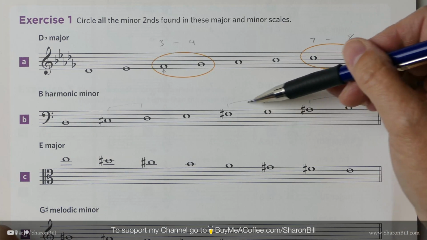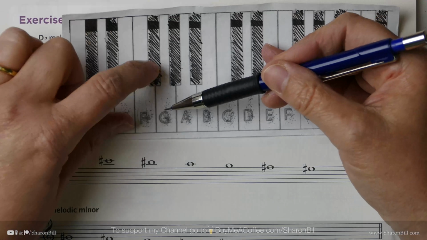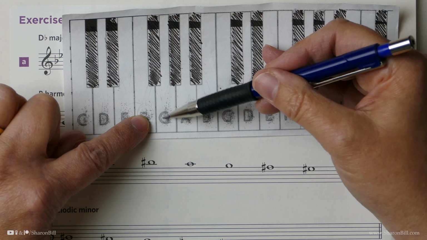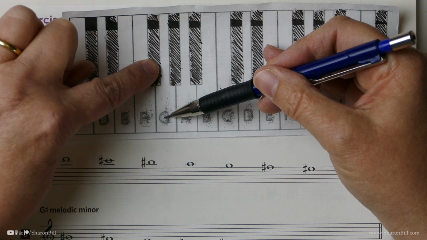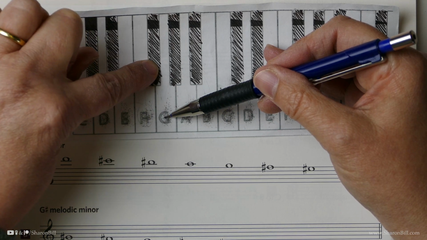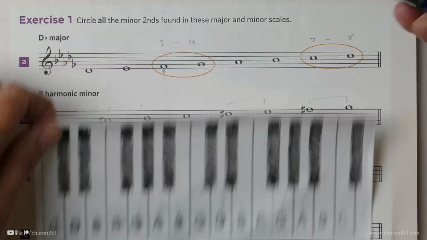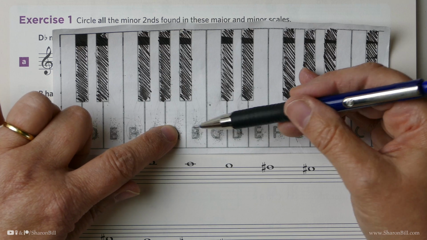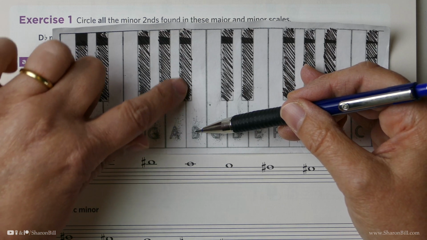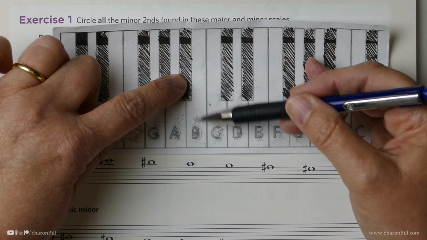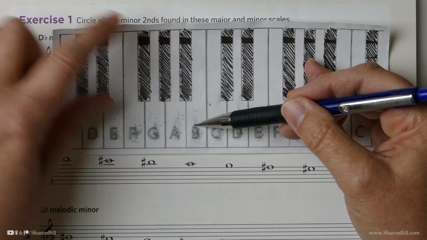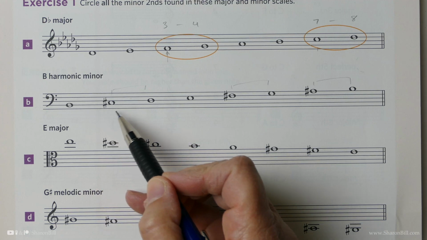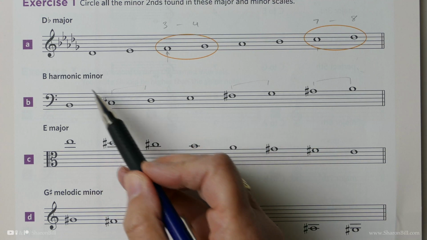We have F sharp to G, and again we know that F to G is a full tone or a major second, and if we raise the lower note, we've made the interval smaller, it becomes minor, F sharp to G. And the same principle here for A sharp to B. We know that A to B is a major second, a full tone. Raise the lower note to A sharp to B, and it is a semitone or a minor second. And so again, it would be more time consuming to check every single note, whereas you know the pattern of the harmonic minor scale.